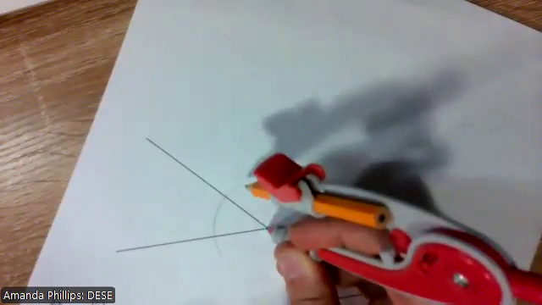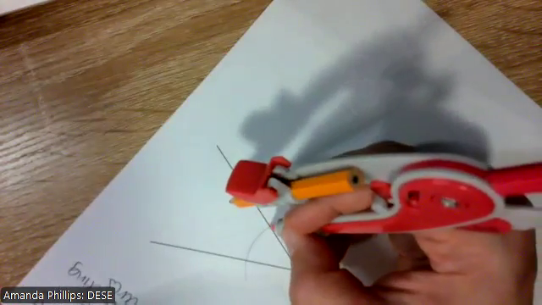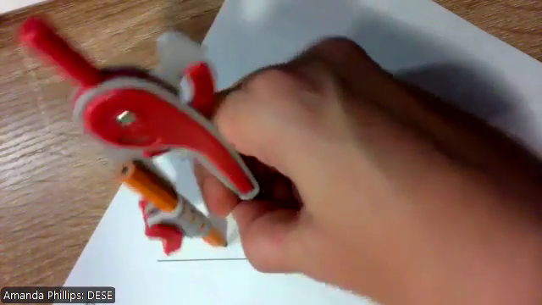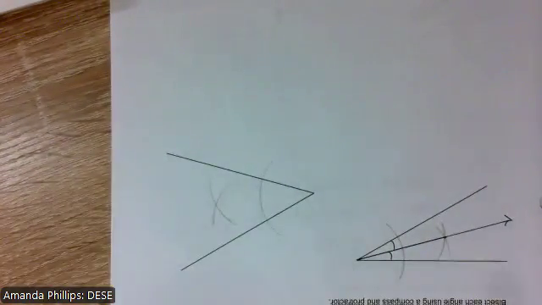All right. Do not change the size of your compass. Make marks on the interior from both intersecting points that you had when you drew the first arc. And then you have a nice intersection.